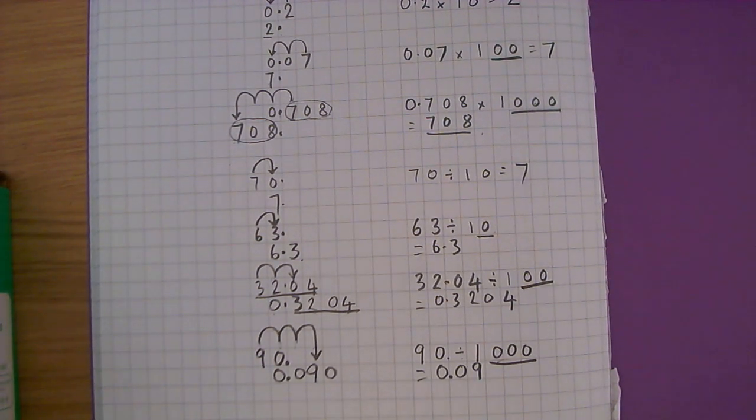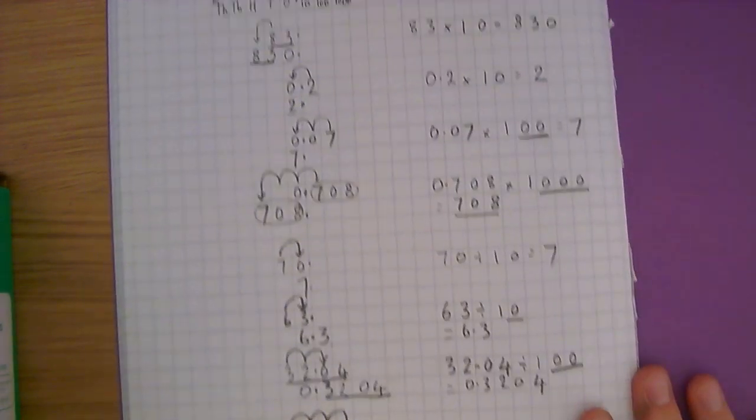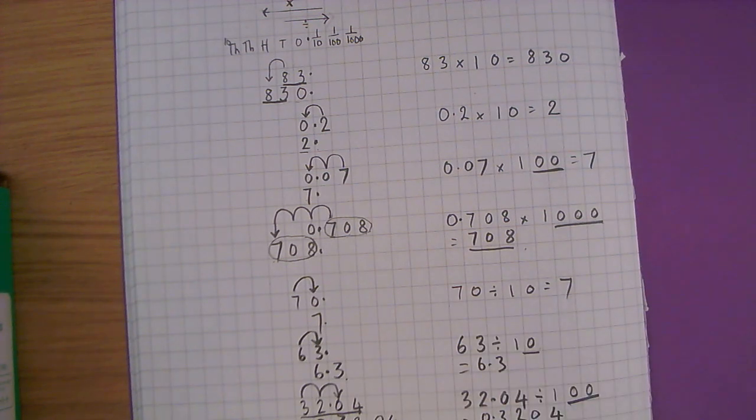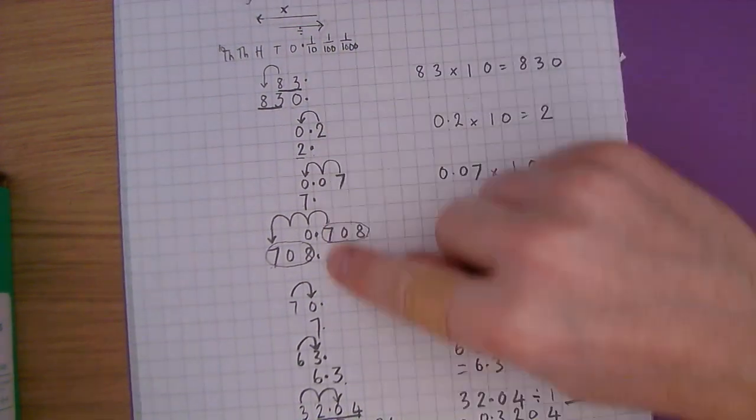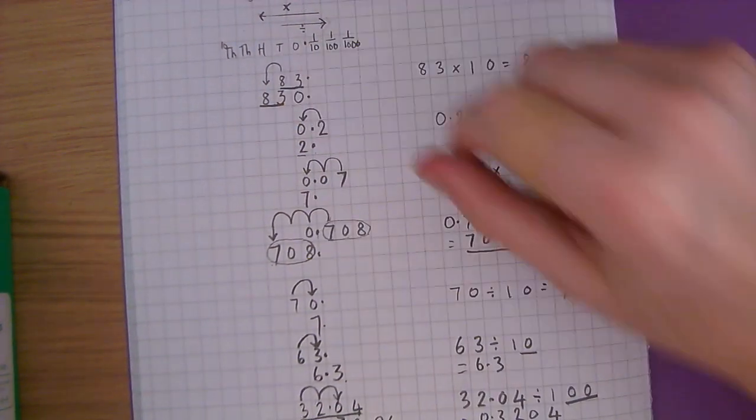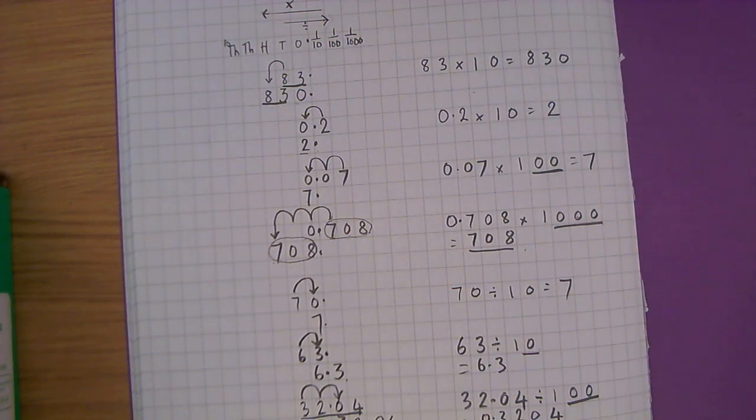That's how you multiply and divide by 10, 100, 1,000. Use this method. Be careful with what you do. Remember the decimal point. Put the decimal point in. It stays completely still. Move the digits carefully, and you will get the right answer.